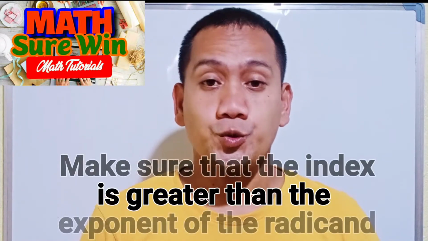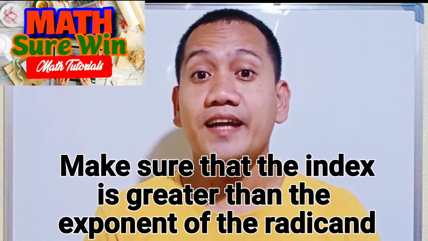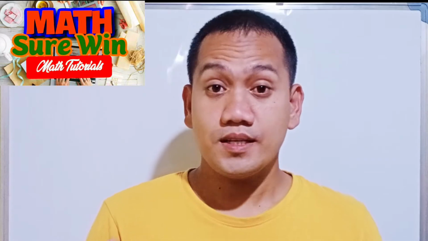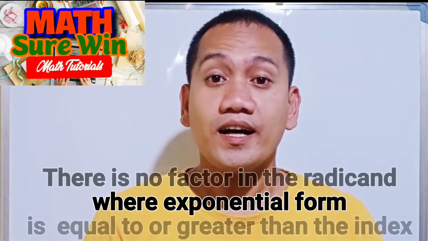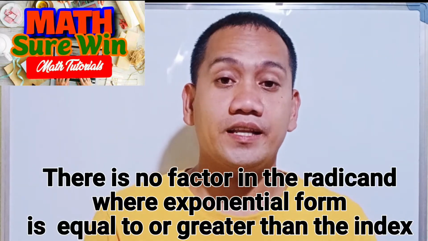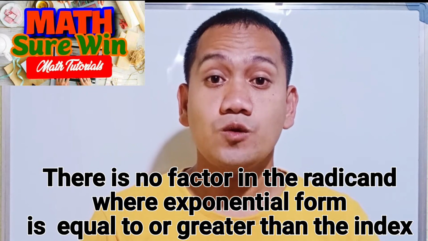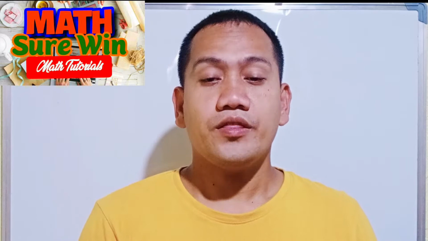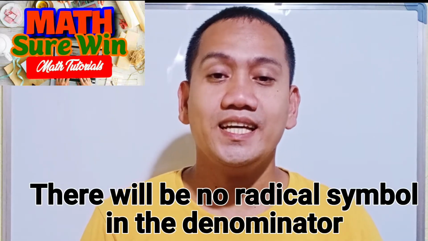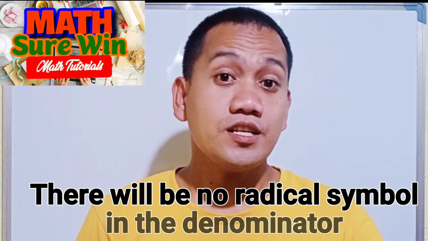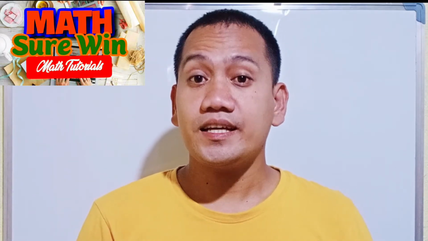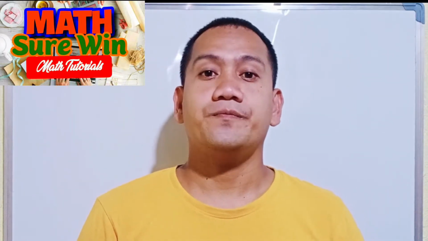First, make sure that the index is greater than the exponent of our radicand. Second, there is no factor in our radicand wherein its exponential form is equal to or greater than the index. And third, there will be no radical symbol in the denominator. So these three ideas will really help us identify that the given radical expression is simplified.